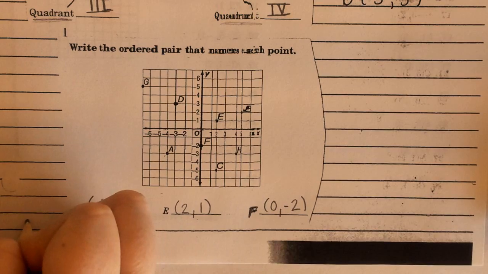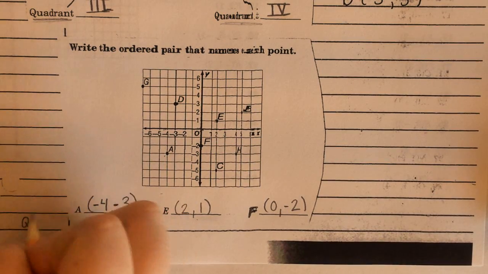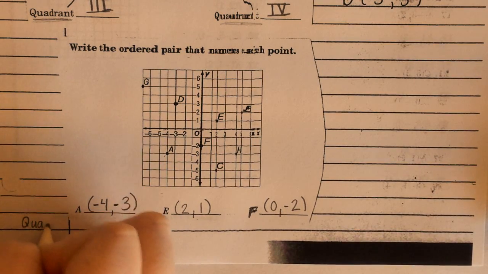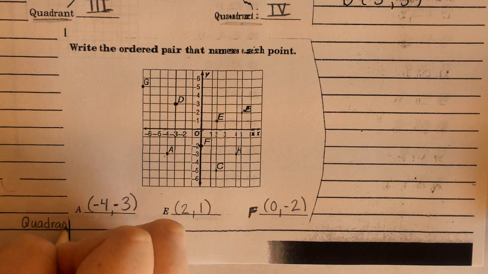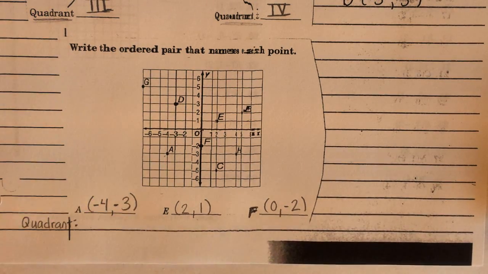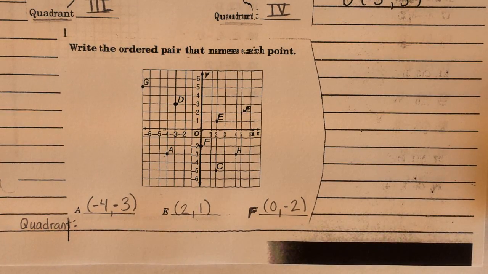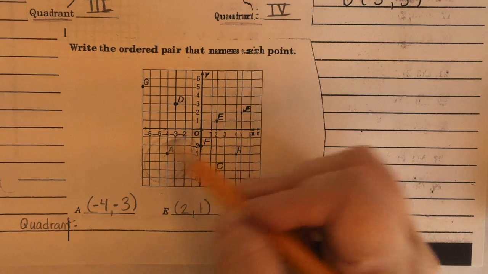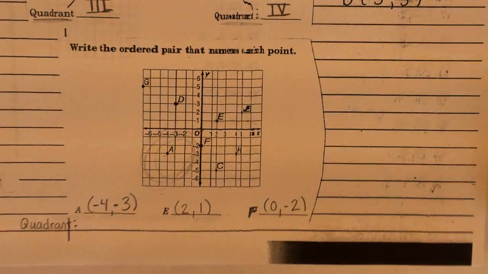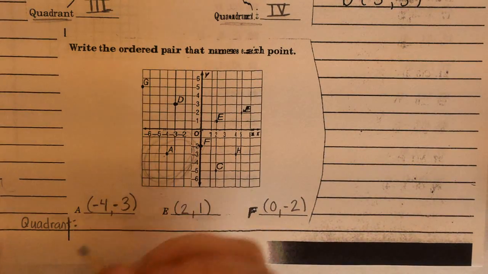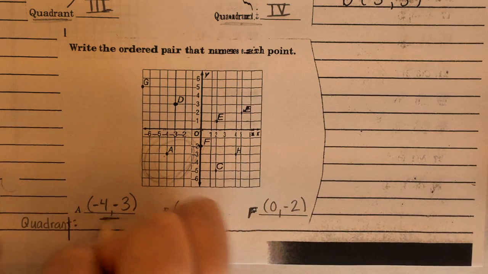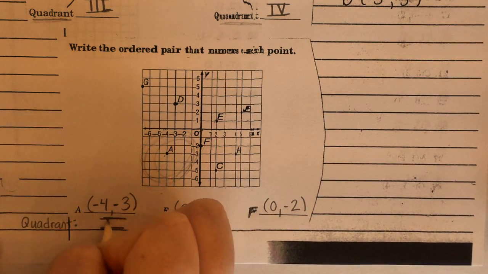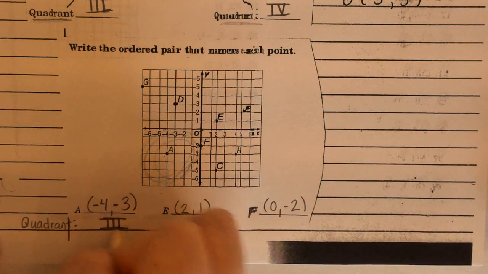Don't flip it over yet. I forgot to put in our notes that we need to name the quadrants. So let's add that on here, quadrant, because we're going to have to do it on our homework, okay? All right, what quadrant is A located in? So if I look at A right here, what quadrant is this box? Micah? It would be the third quadrant. Perfect. So I'm going to make that 1, 2, 3, third quadrant.